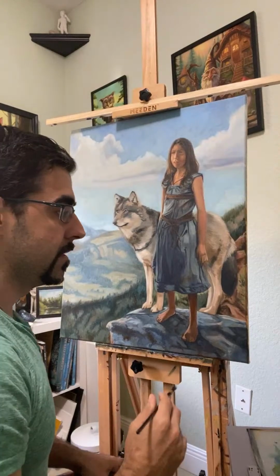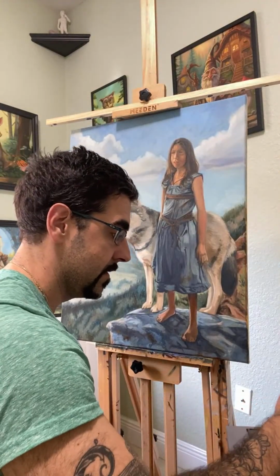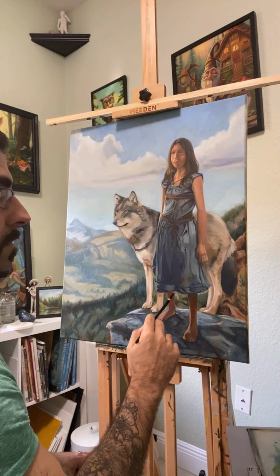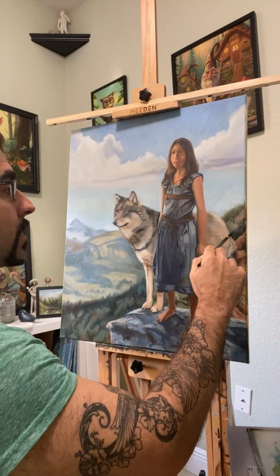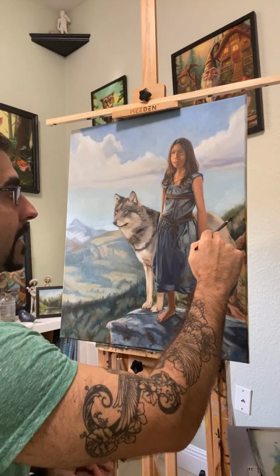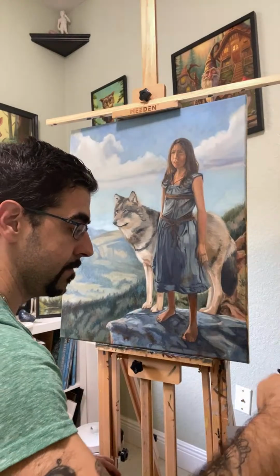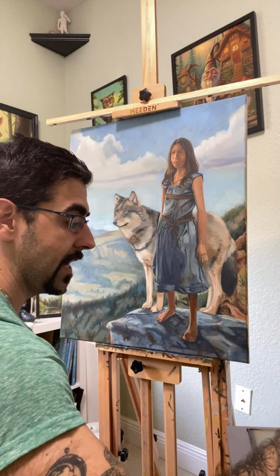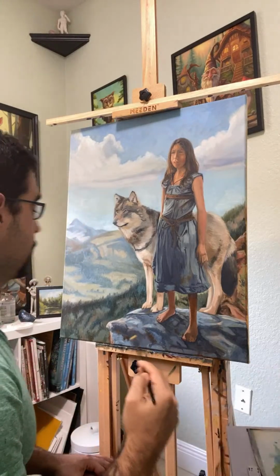Okay. So for this painting, let's see what part I can work on now. I really love atmospheric perspective, and that is basically a tool that we use to create depth in a painting.